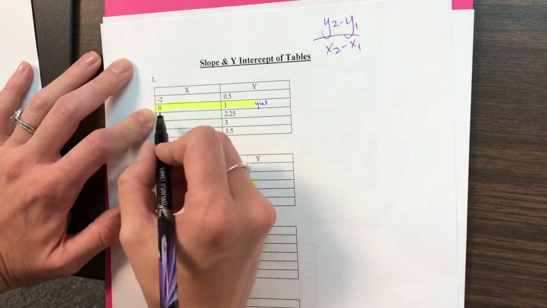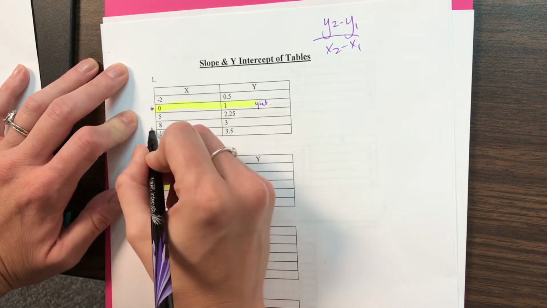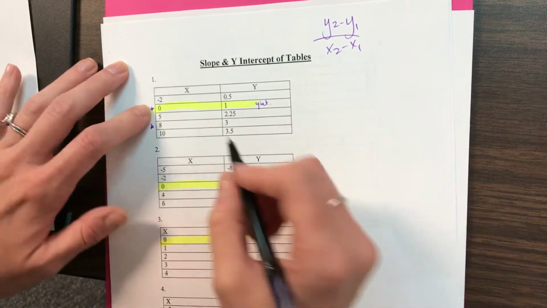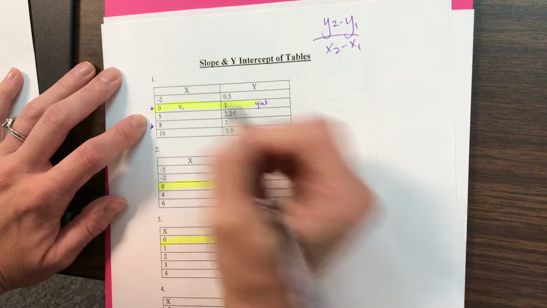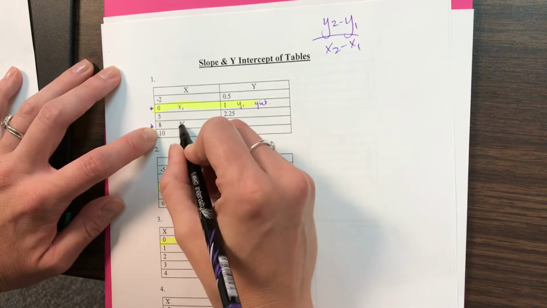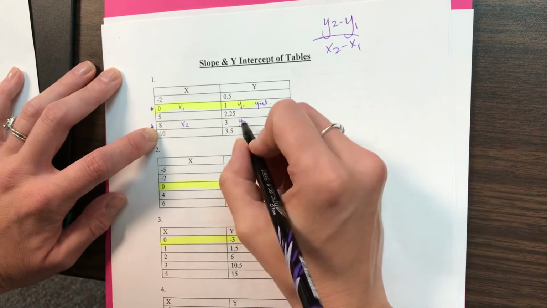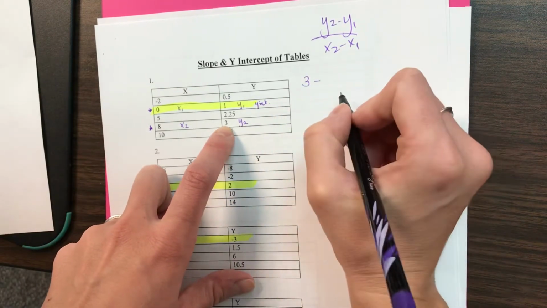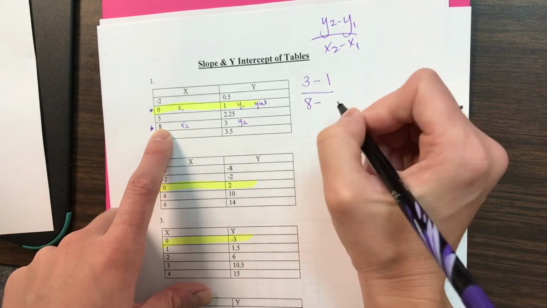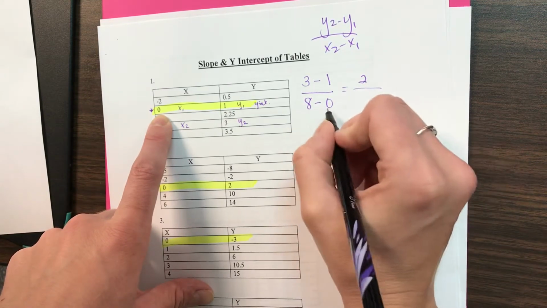And it helps if you use positive numbers, like I said, and we could use this point and this point, since there's no decimals, and sometimes that helps. So I think that's what I'm going to do. So I'm going to label this as my x1, this is the y value, so that's my y1, those are a pair. I'm going to label this x2 and y2. Okay, so when I plug it into my formula, I've got y2 is 3, minus y1, which was 1, over x2, which was 8, minus x1, which is 0. So 3 minus 1 is 2, 8 minus 0 is 8.